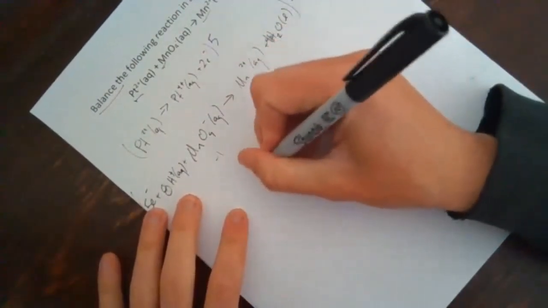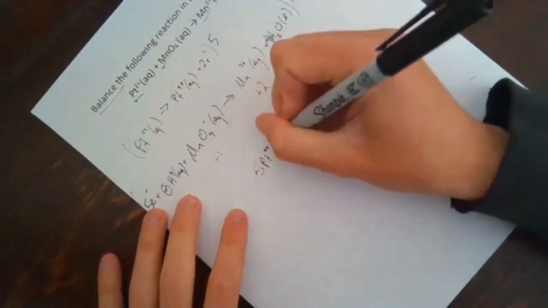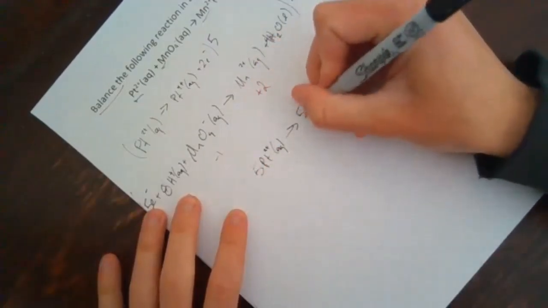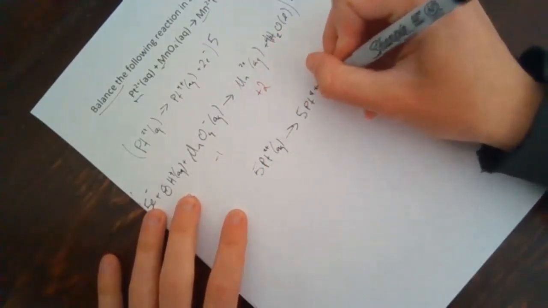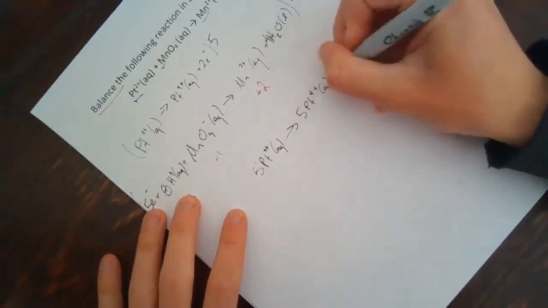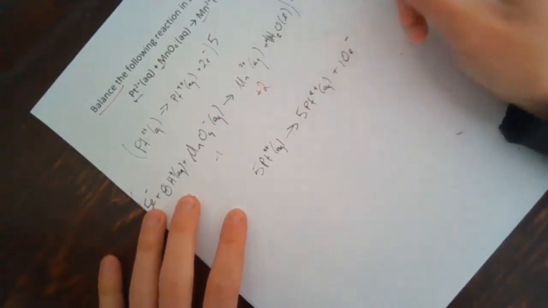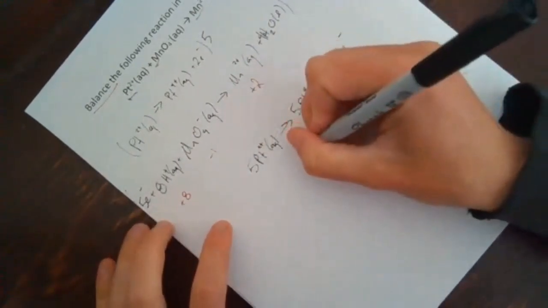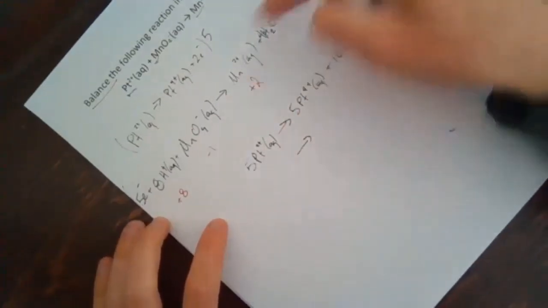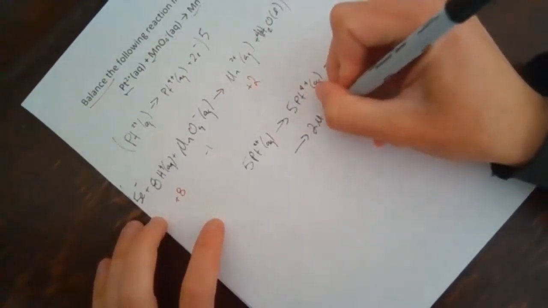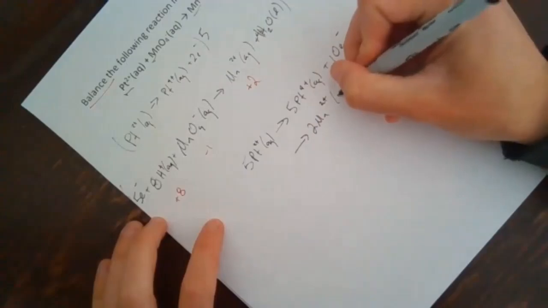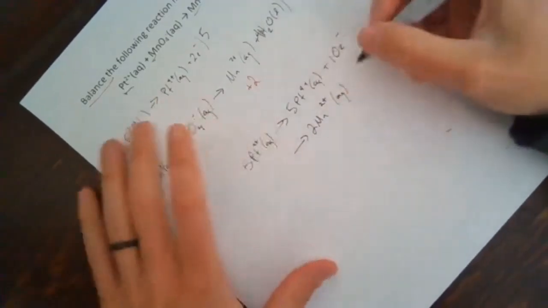I have 5 Pt2+, 5 Pt4+, 10 electrons. And then my manganese, the 2 goes in. So I'm just writing it. You don't have to write it all fancy with the arrows lined up.